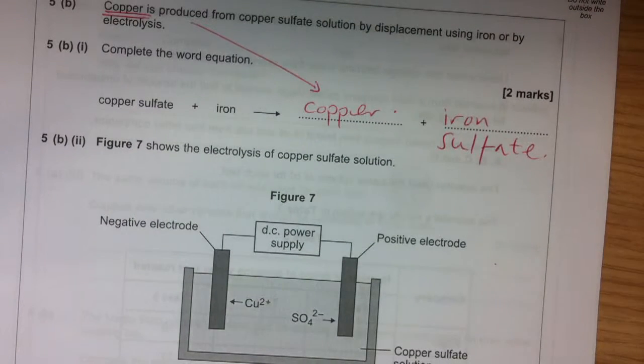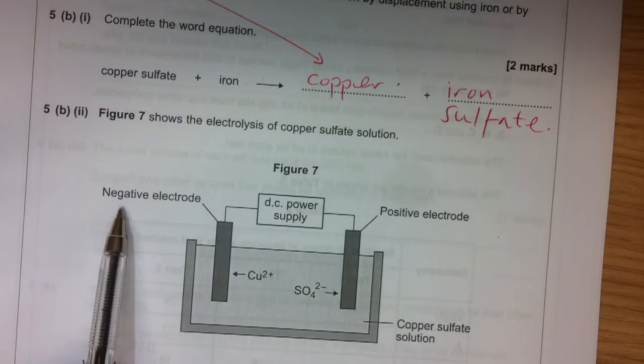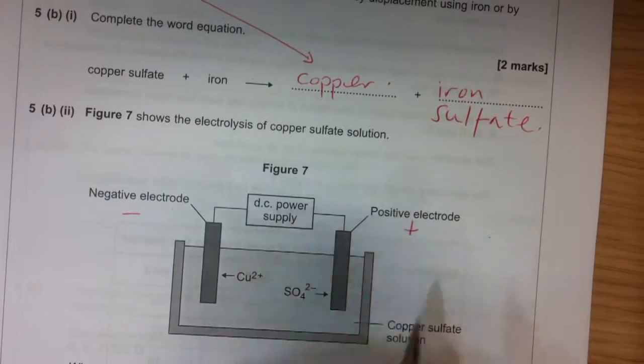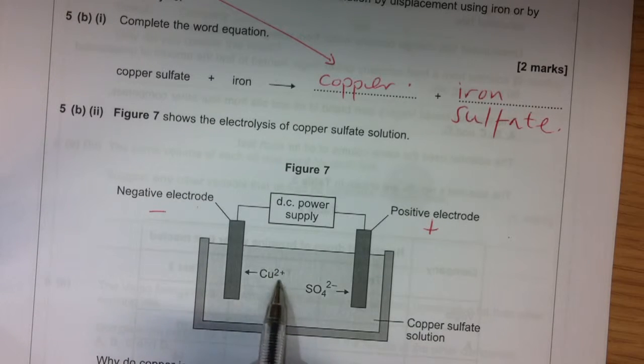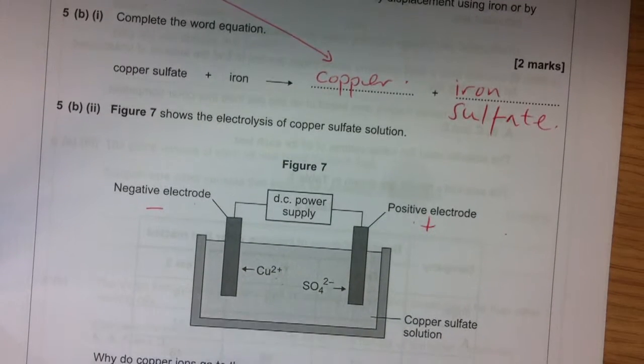All right, look at figure 7 here. Figure 7 shows us electrolysis of copper sulfate solution. Negative electrodes, opposites attract. So that's negative, that's positive. Okay, copper is attracted to the negative electrode because it has a positive charge. Sulfate is collected at the positive electrode because it has a negative charge, and we're doing this in a solution.